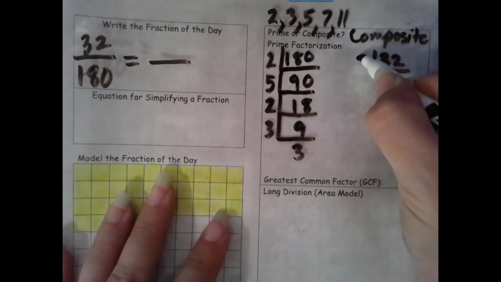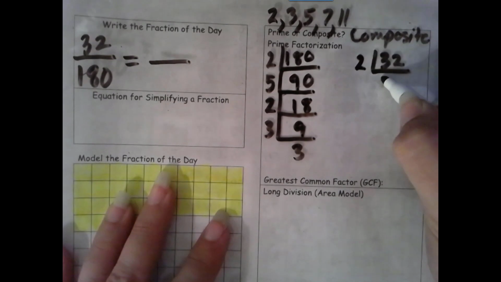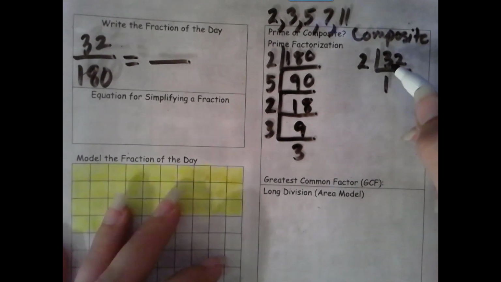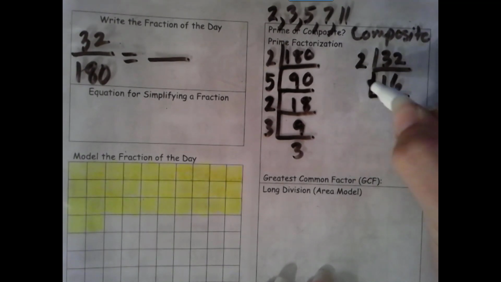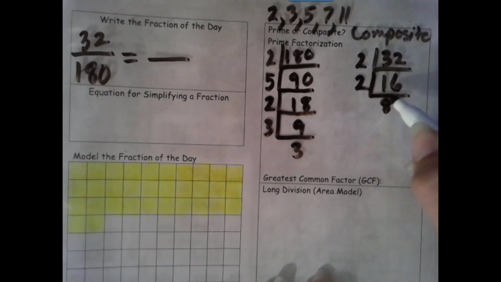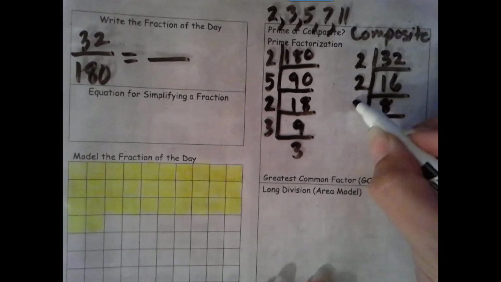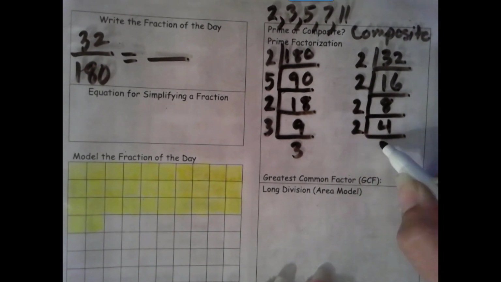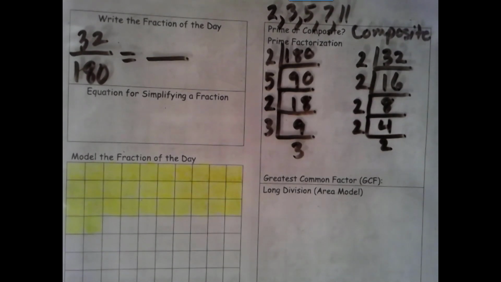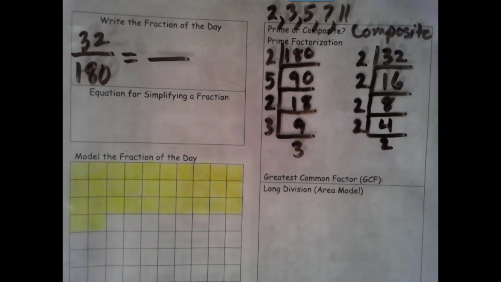Here, 32 is even, so I can divide by 2. I can get one group of 2 out of 3, then I'm left with 12, which is 6 groups. That's even, so I can divide by 2 again. That's even, so I can divide by 2 again. That's even, so I can divide by 2. I get to 2, and I'm done with my prime factorization.